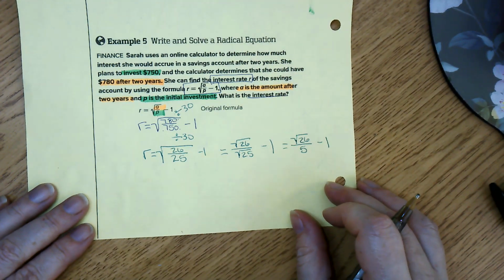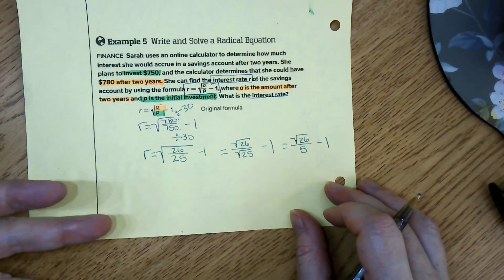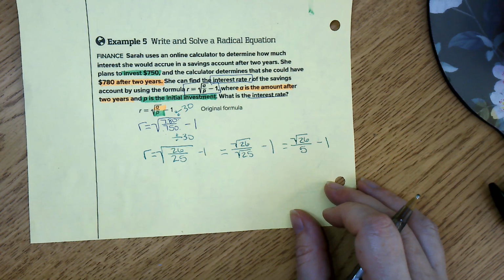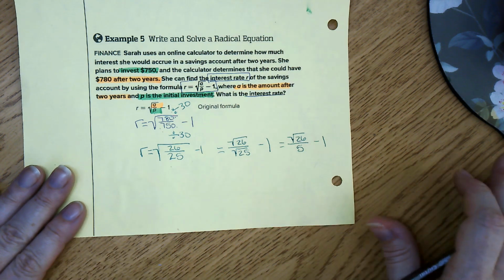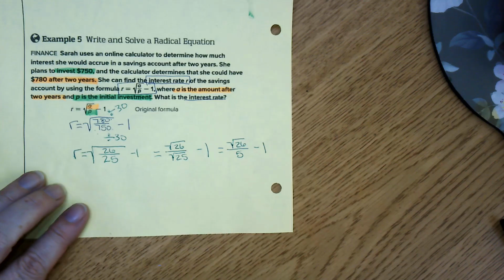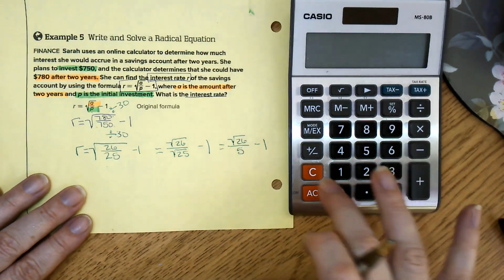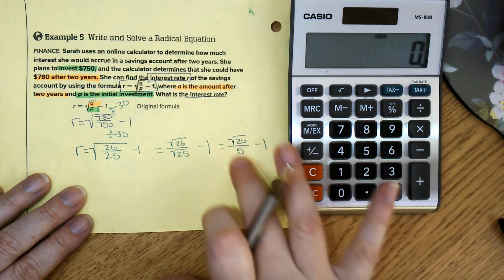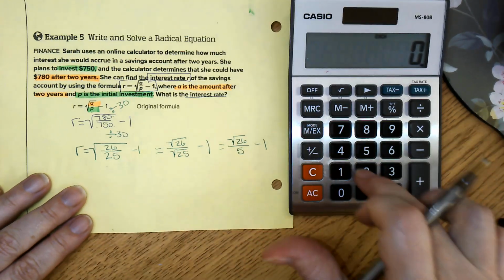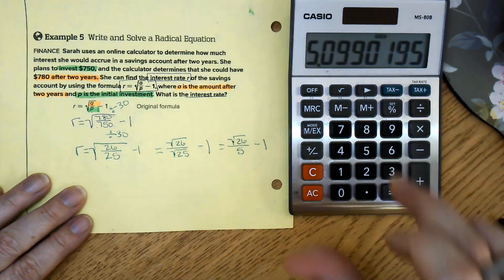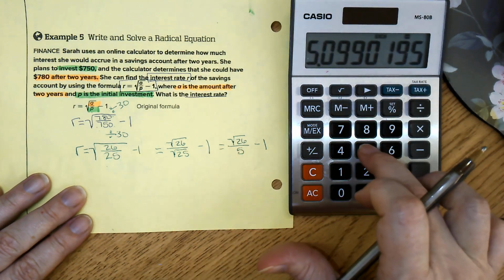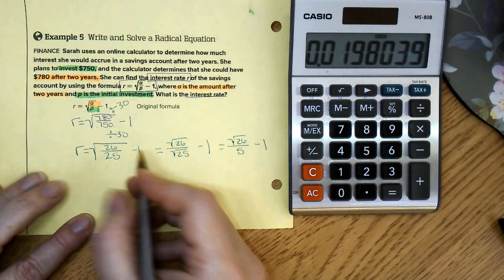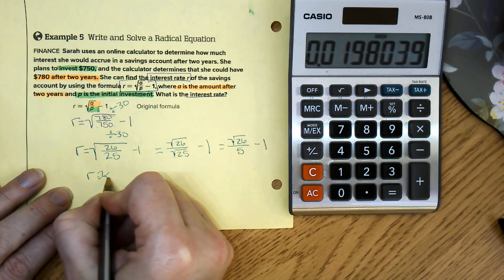All right, this is the one area where we're going to do math with our square roots, because we're trying to find our interest rate. And interest rate is almost always in a percentage, so we're going to get our decimal and change it into a percent. First up, the square root of 26 divided by 5, minus 1. Okay.